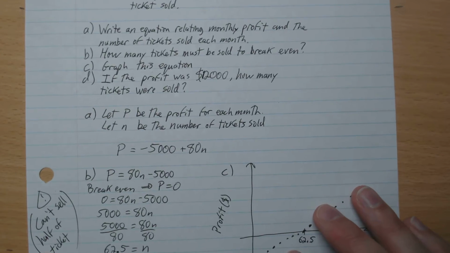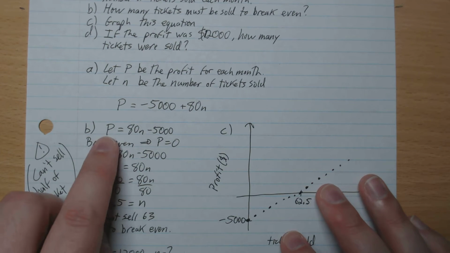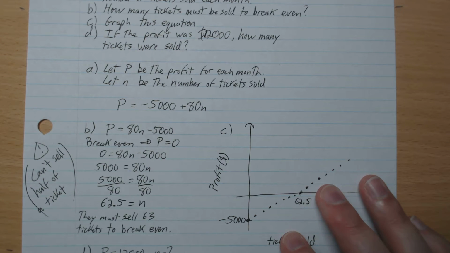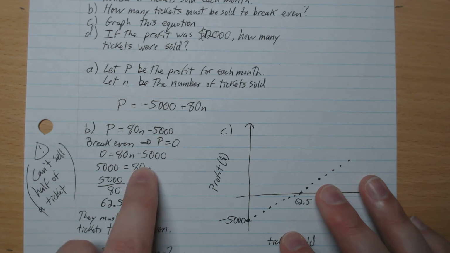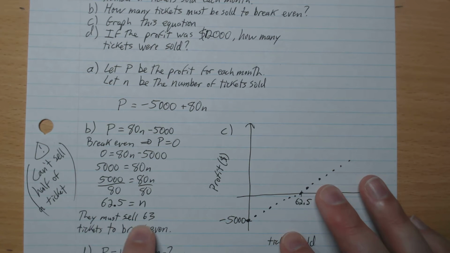B, how many tickets must be sold to break even? Breaking even means profit is 0. So we plug in our 0 into our equation, plus 5,000 both sides, divide by 80 both sides, N equals 62.5. So to break even, they must sell 63 tickets. Right? 62 is not enough. It has to be a bit more. So 63 tickets to break even.